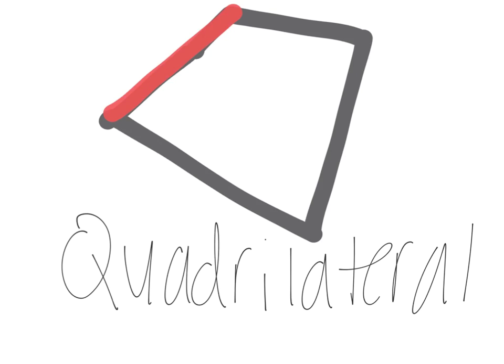We can rule out that it's a parallelogram, a rhombus, a rectangle, and a square because there are no congruent sides, and there are no congruent angles or right angles drawn in, and we can also tell that it's not a trapezoid because there is not 1 pair of parallel sides.